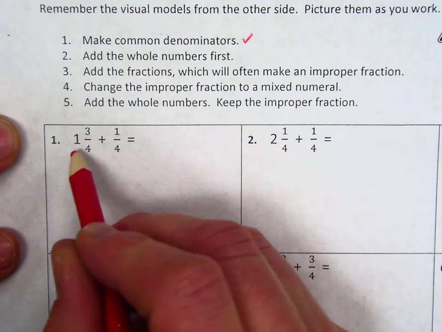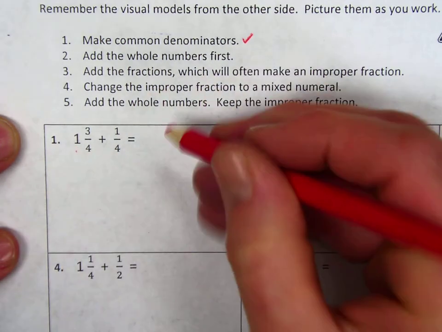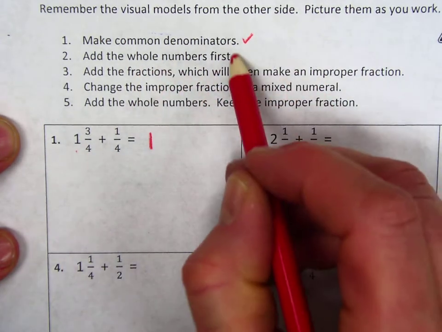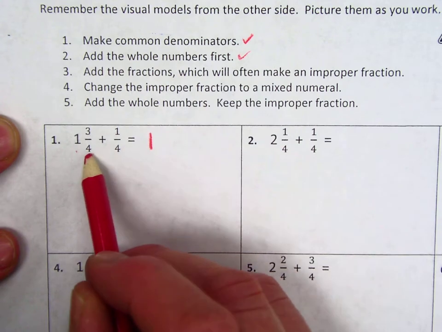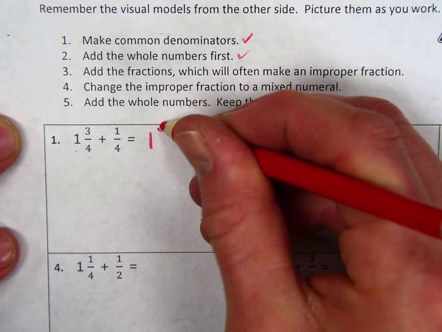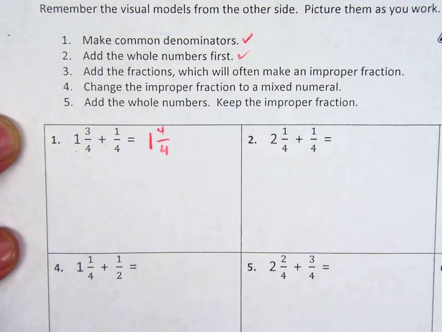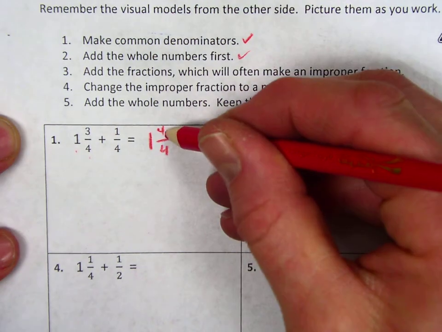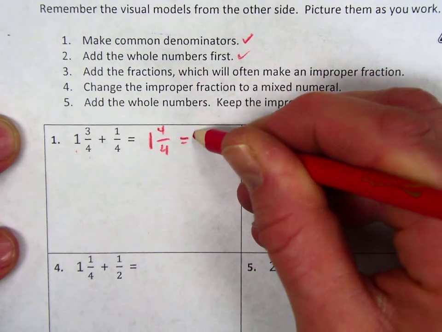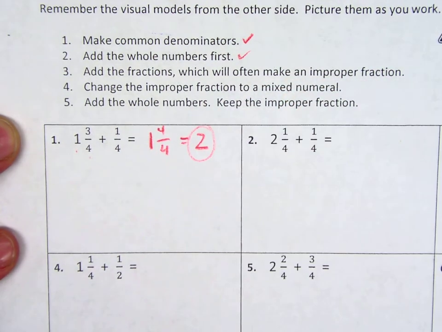You add the whole numbers first. Well, there's just a 1, and there isn't another, so it's going to be 1 and something. That one's done. Add the fractions. 3/4 plus 1/4 is 4/4, which again is sort of a weird-looking mixed numeral, but students quickly realize, well, that's just a whole and that's a whole, so it's 2, and there's your final answer.